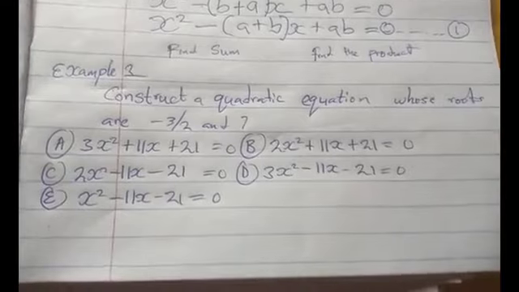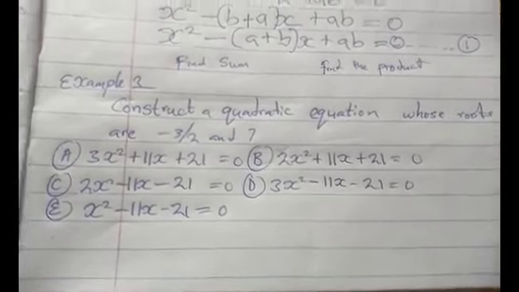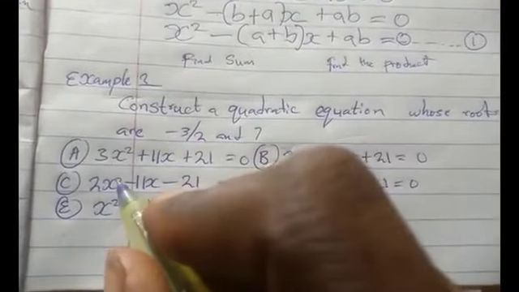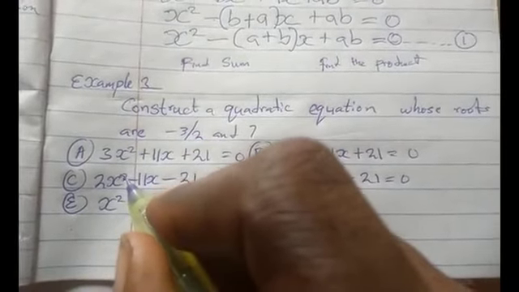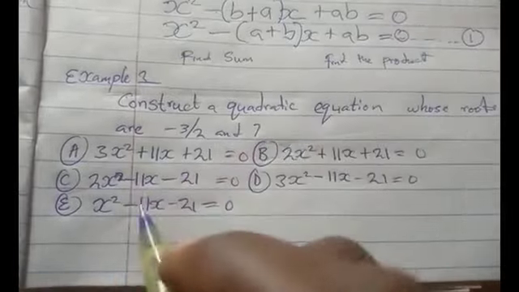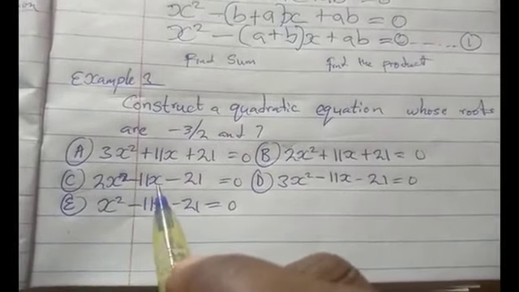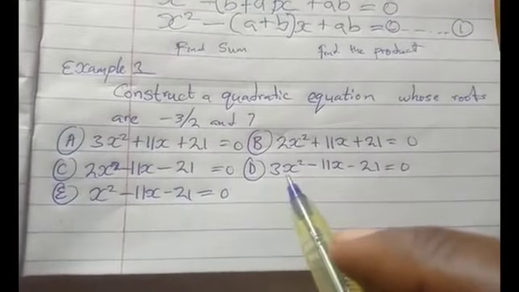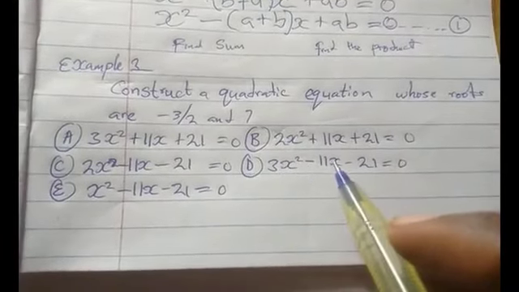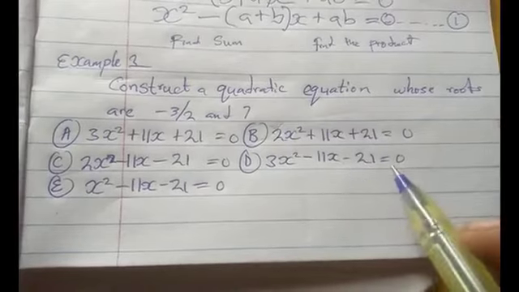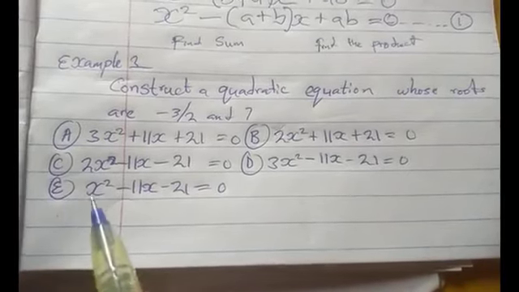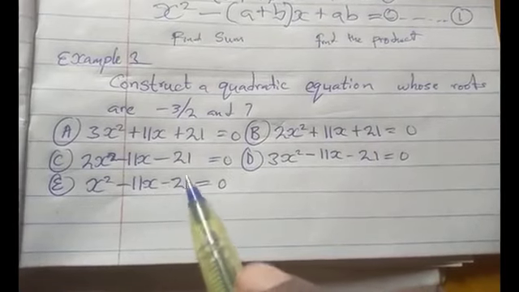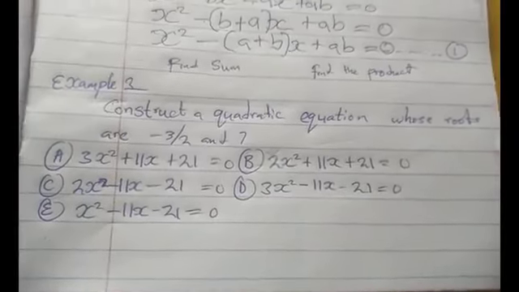And option C, 2x square minus 11x minus 21 is equal to 0. And option D, 3x square minus 11x minus 21 is equal to 0. And lastly, option E, x square minus 11x minus 21 is equal to 0.